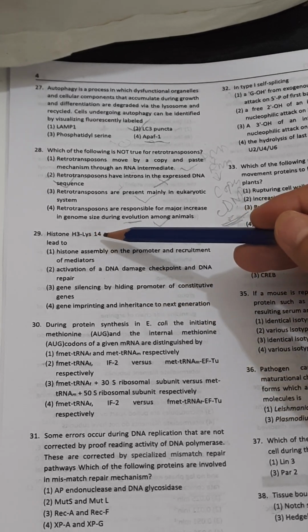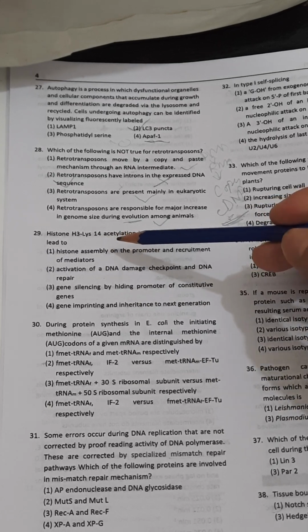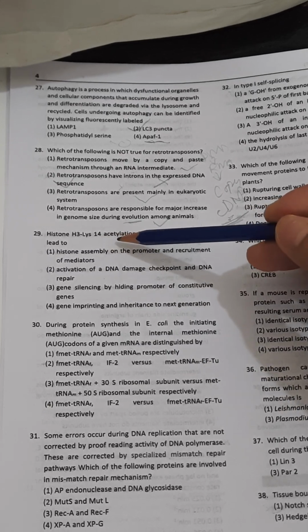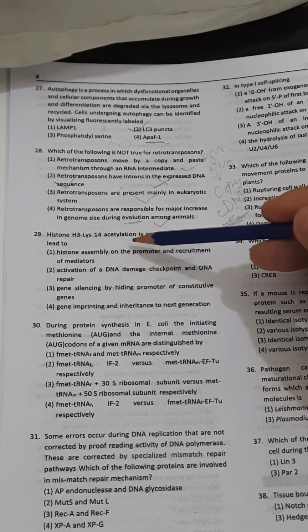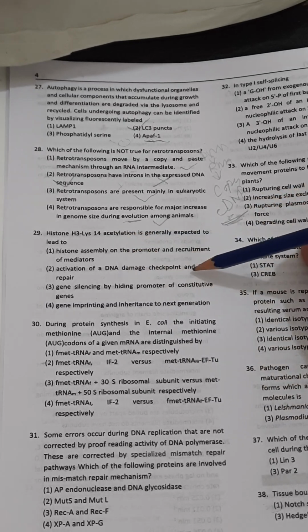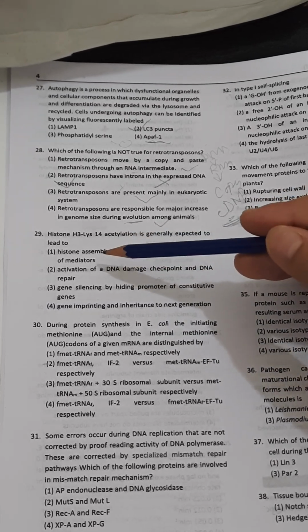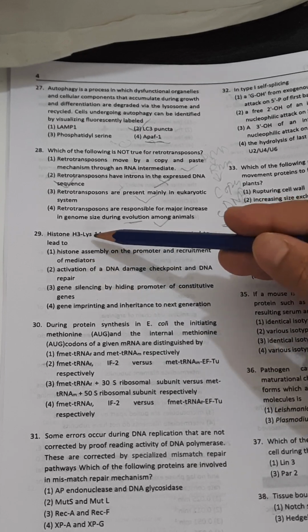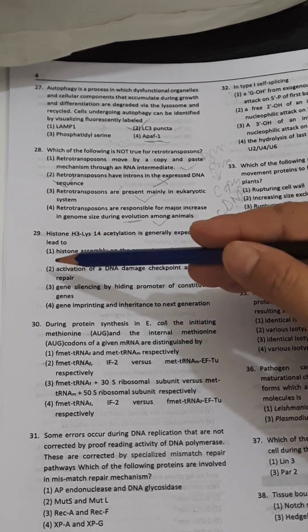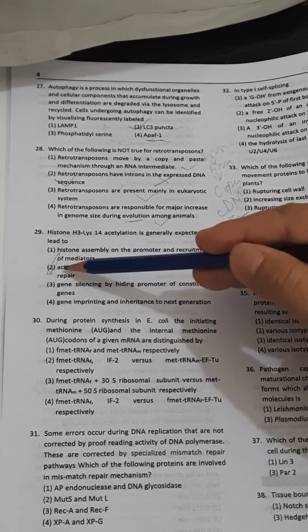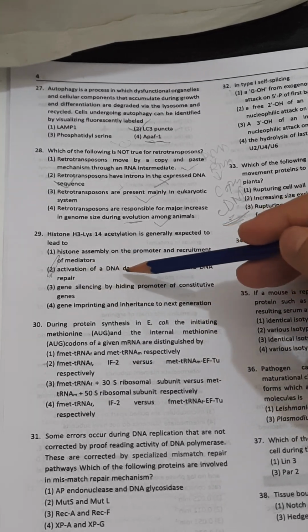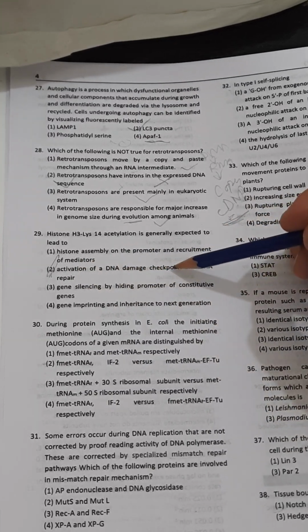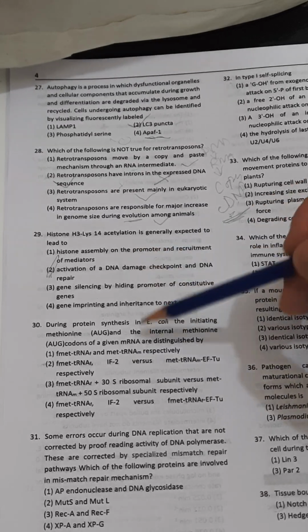Histone H3 lysine 14 acetylation. This is related to generally gene expression and DNA repair. Yes, acetylation on the lysine 14. So the second one is the answer: activation of DNA damage checkpoint and DNA repair.